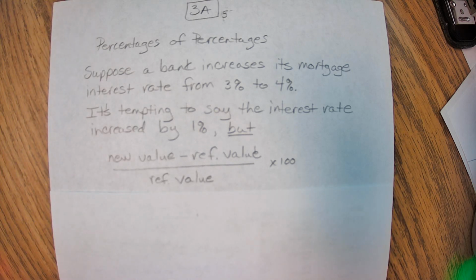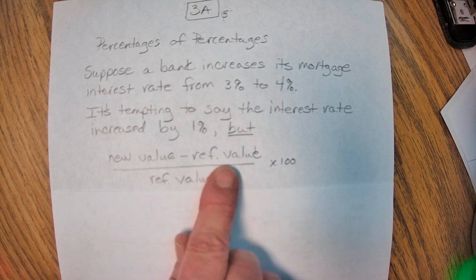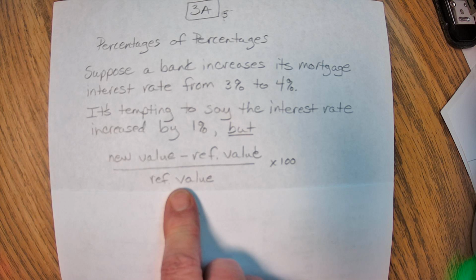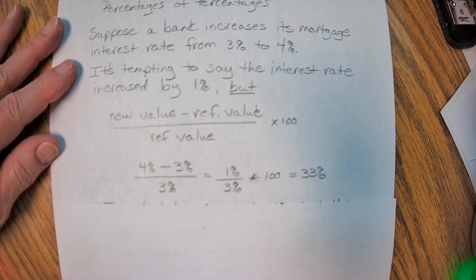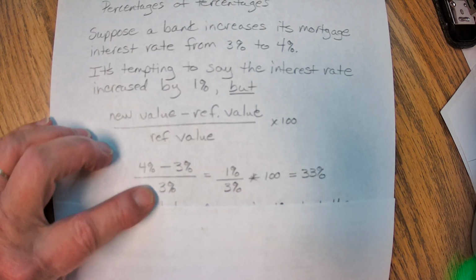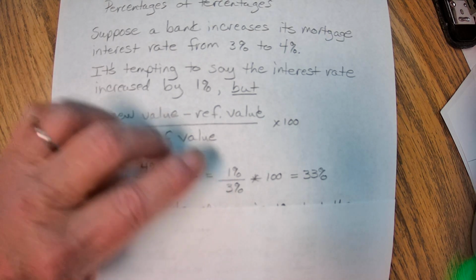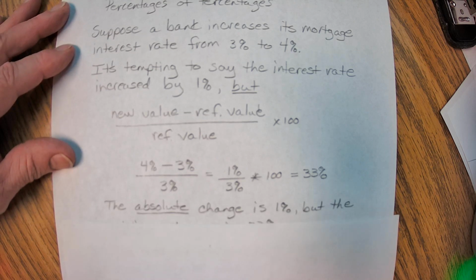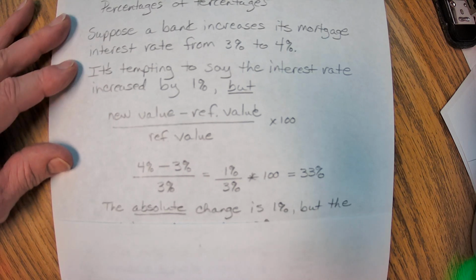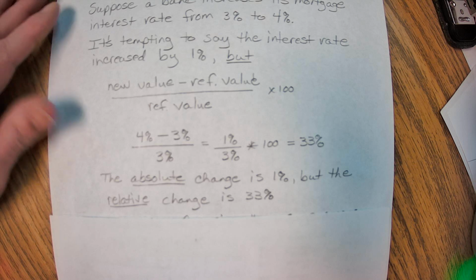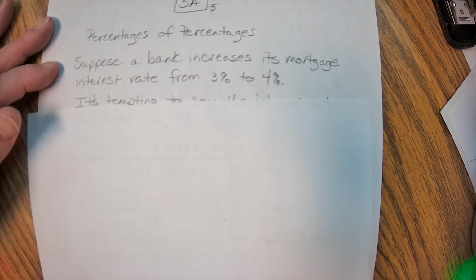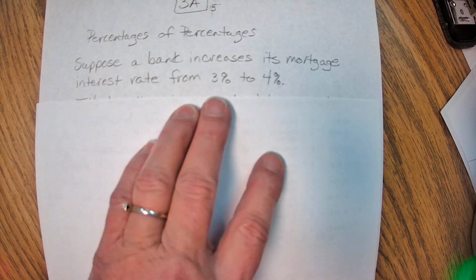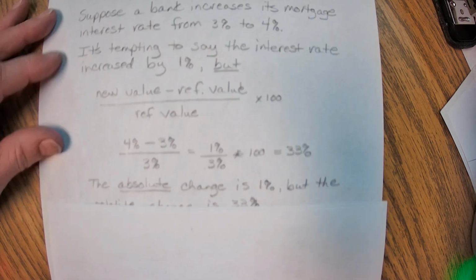the relative change, you're going to take the new value minus the reference and divide it by the reference. So you would end up with 4 minus 3 over 3, which is 1 over 3. If you multiply that by 100, you get 33%. So then the absolute change is 1%, but the relative change is 33%. So we can say at this bank, the mortgage interest rates rose 33%.